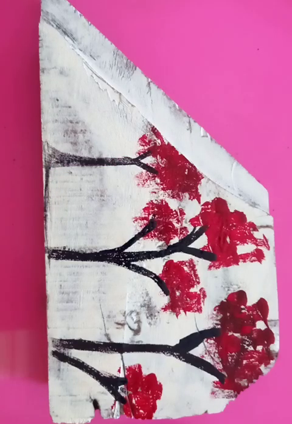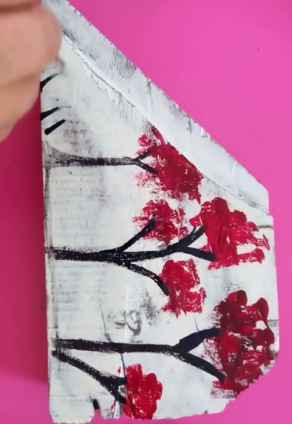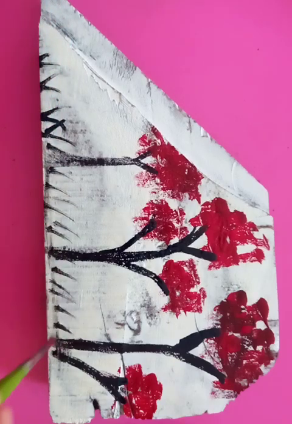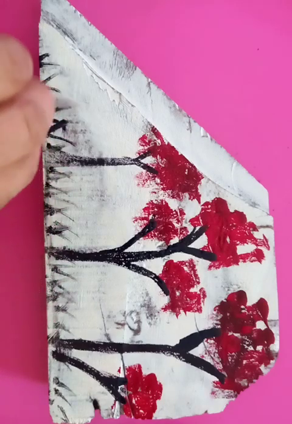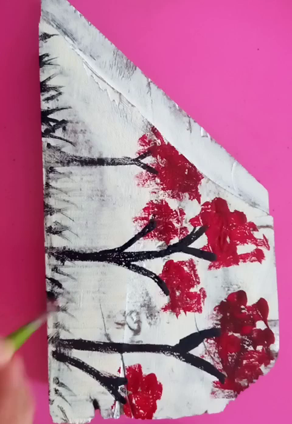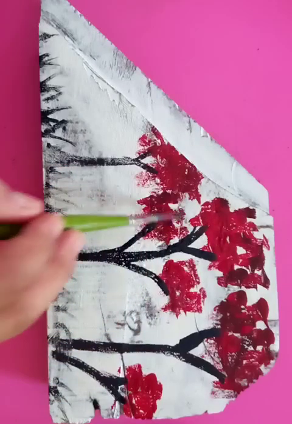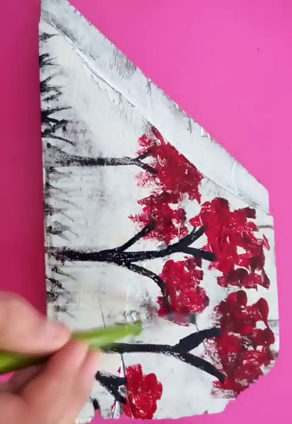Okay, so these are the lines of trees, and you can see some grasses at the bottom. At the bottom you can take more red color here, just put it on the top.